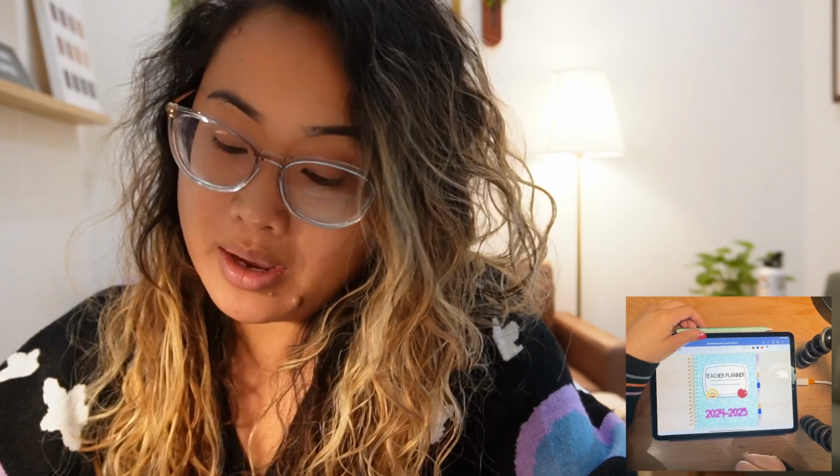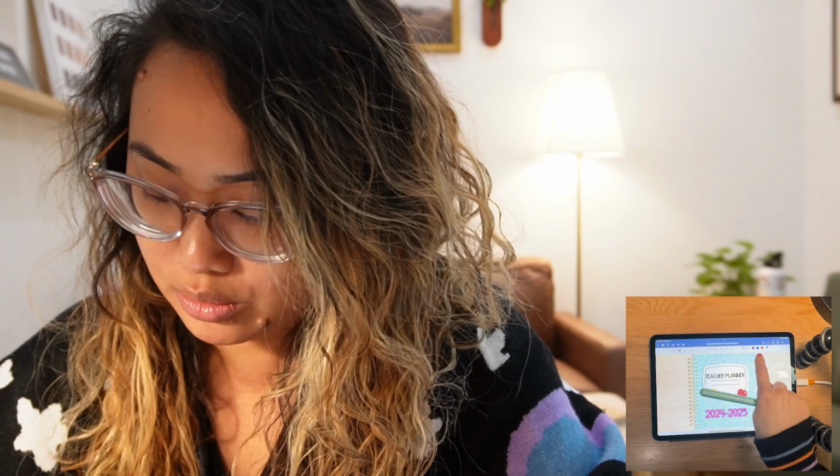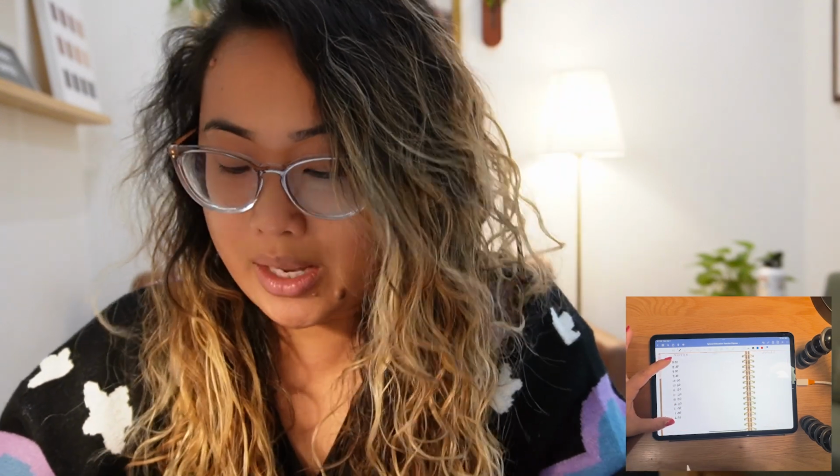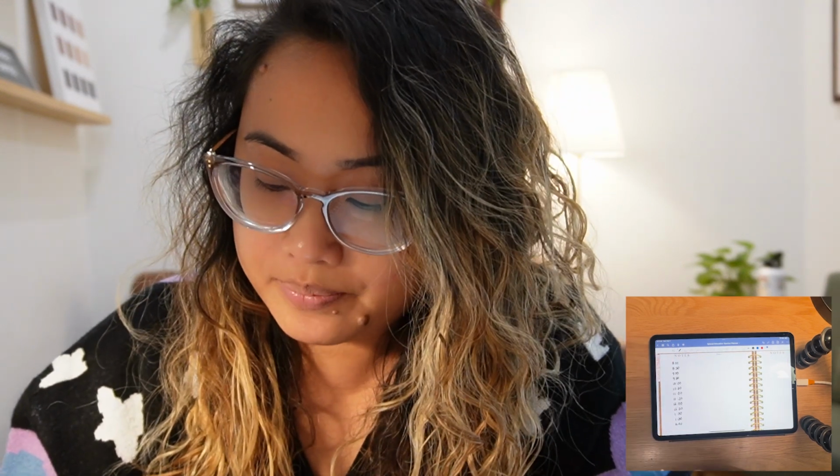This is the digital planner that I created myself because I felt like it fits the needs of my classroom, and I'm going to go to the notes page so we can make a rough draft of our schedule. I already wrote out the time outline of my day. So we start at 8 o'clock and we dismiss at 2 o'clock. My first tip was to begin with established times. So 8 o'clock is our arrival time.